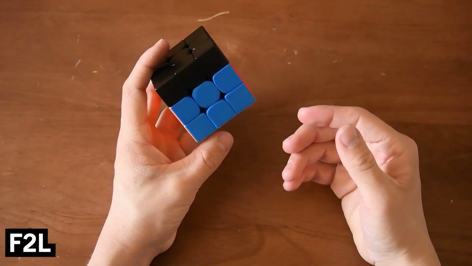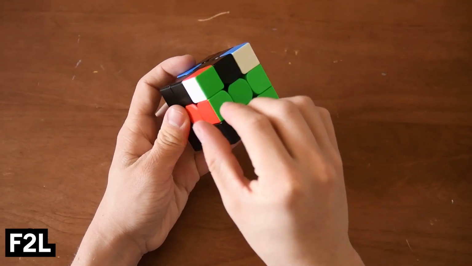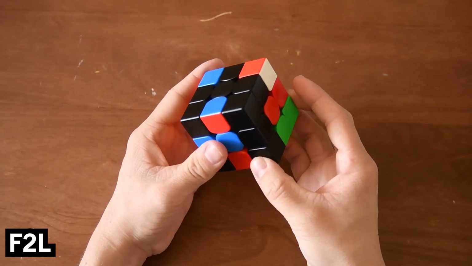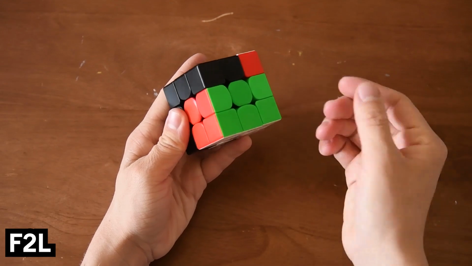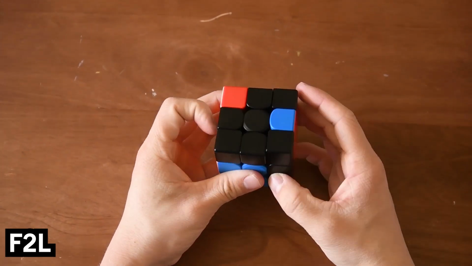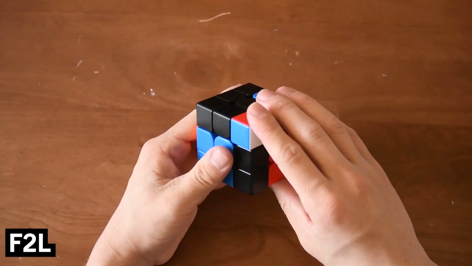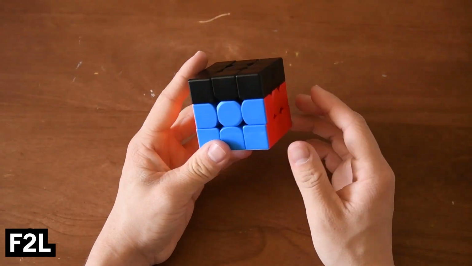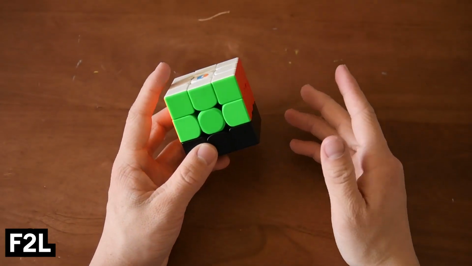And there are different ways you can solve them. For example, if you were going to solve these two, but this one's already in its spot, all I have to do for this one is move this here, then put this in, then push it back, and that'll solve it. This is called pseudo slotting. And then there are the regular ways to solve it, and plenty of different ways. That was a very simple way of solving it, but there are tons of different ways you can solve each case. So that is F2L.